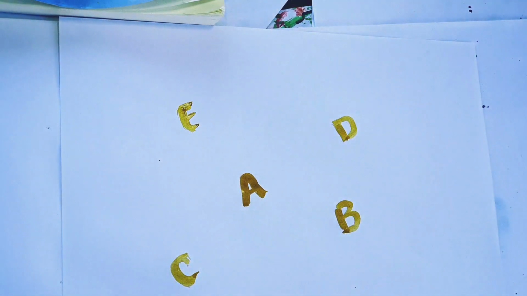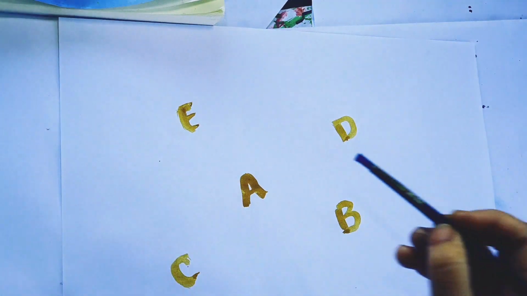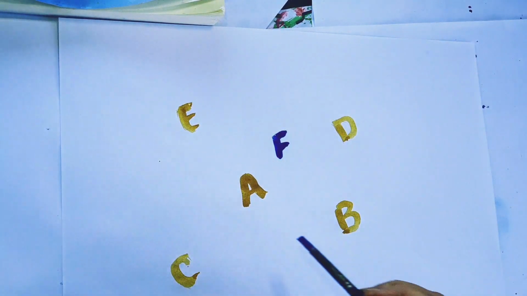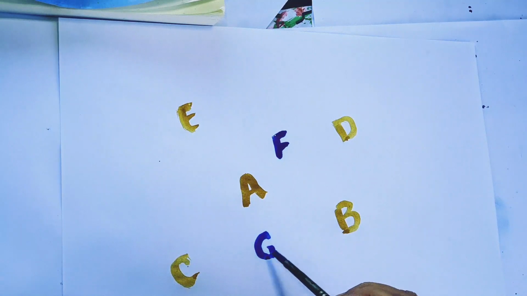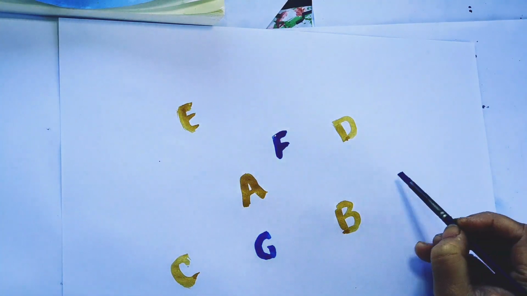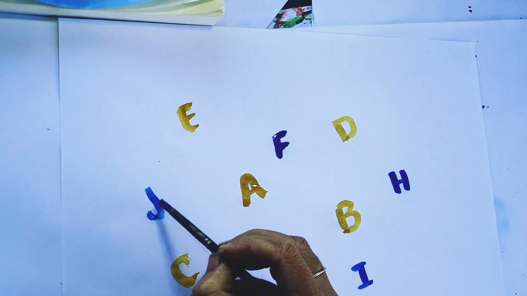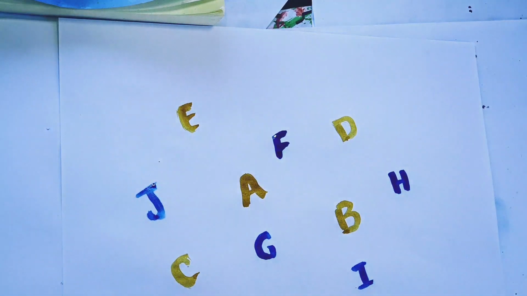E. E for elephant. Blue color. F. F for fish. G. G for God. H. H for hand. I. I for ice cream. J. J for joker.